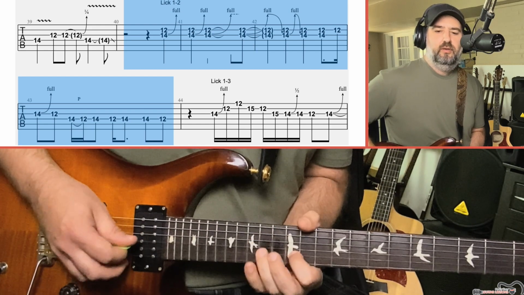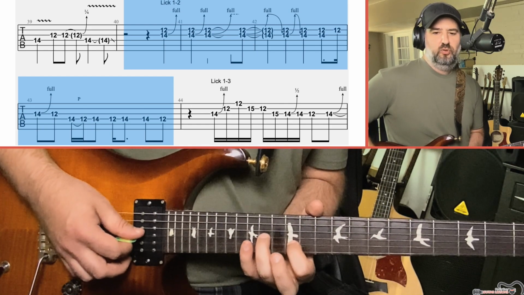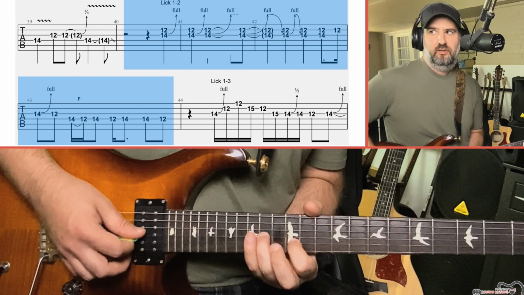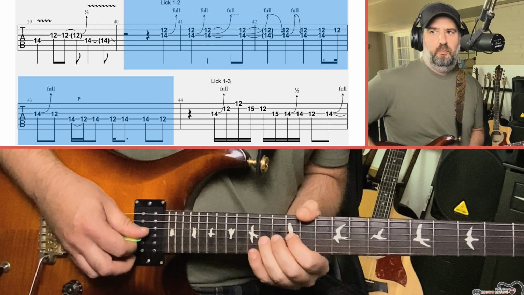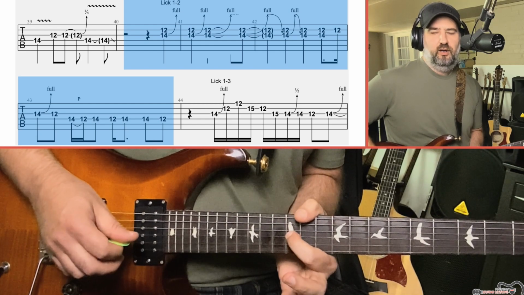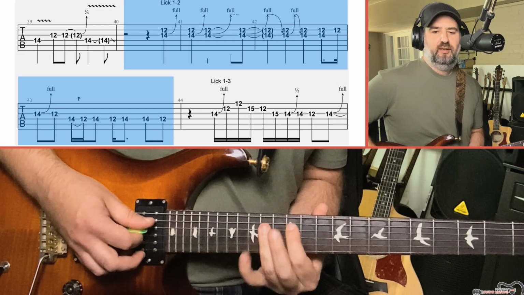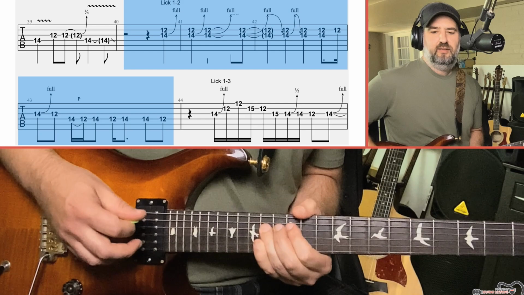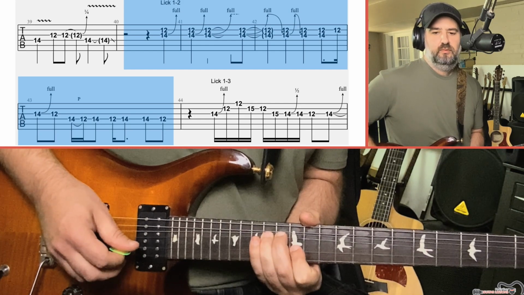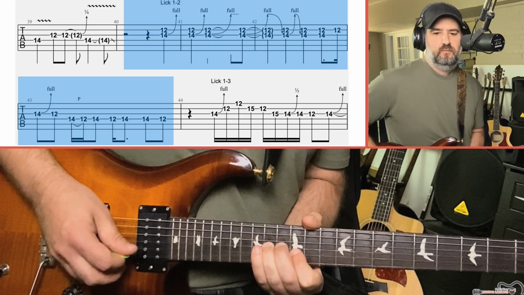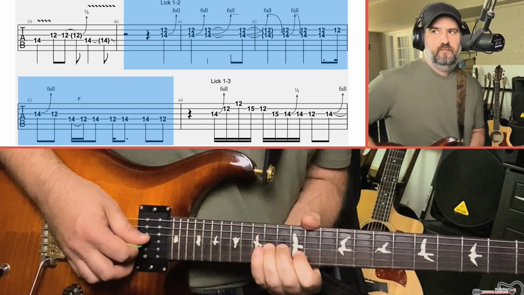So there I'm just doing an actual double stop, just playing those two strings unbent, just the B string, then bend 14, 12, and then finish it with that same little riff you did in the last lick. So here's the whole thing. One more time.